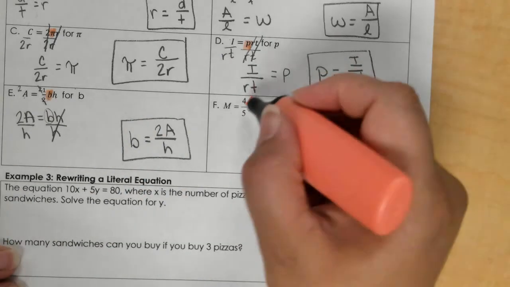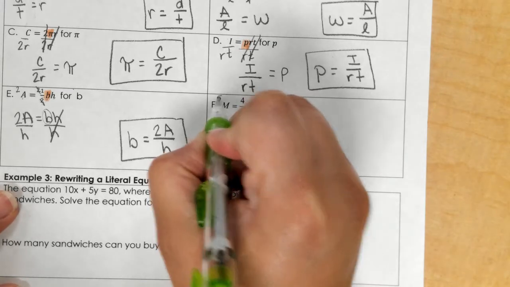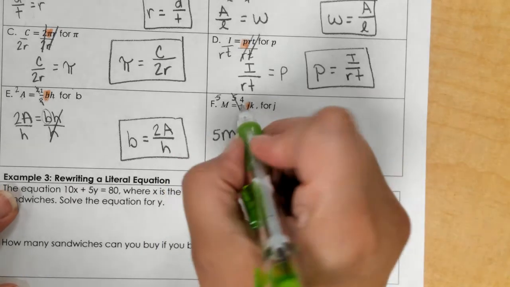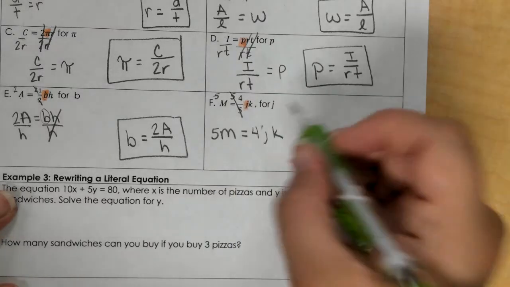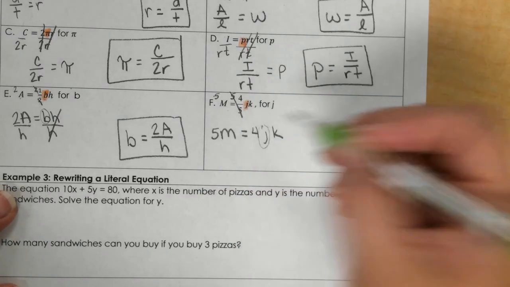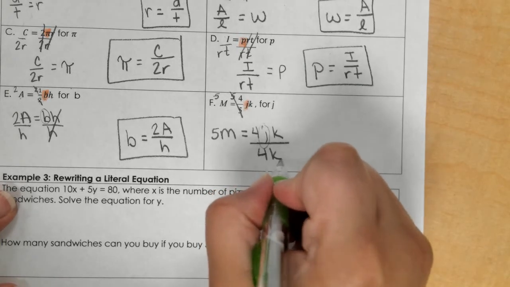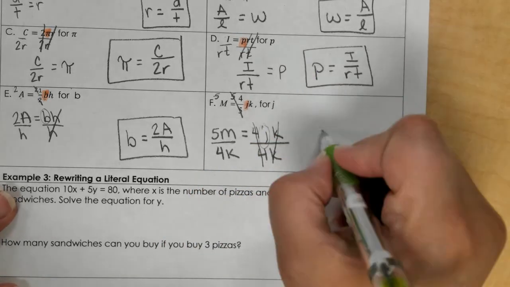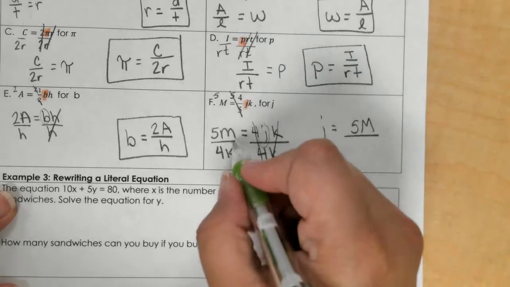Okay, letter F. We need to get the j by itself. So I am going to multiply by the 5. So 5m. 5's cancel here, and I have 4jk left. Now your goal is to get that j by itself, so I'm going to have to do the opposite and divide by 4k. So the k's cancel, the 4's cancel, and I'm left with j equals 5m over 4k.